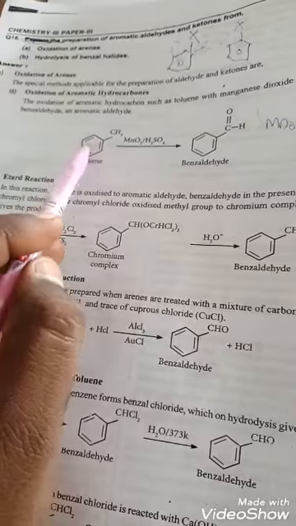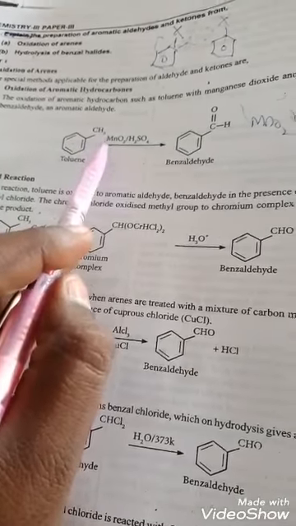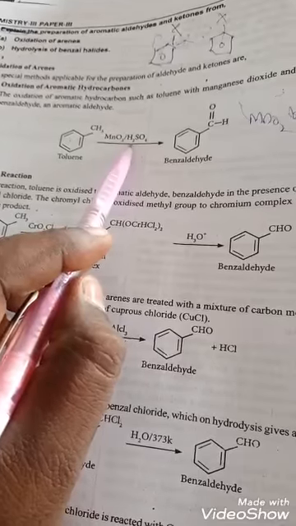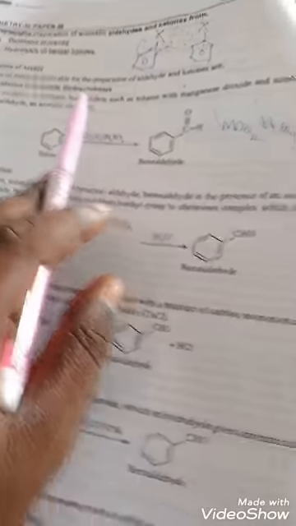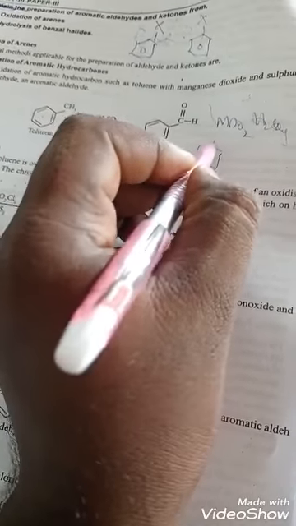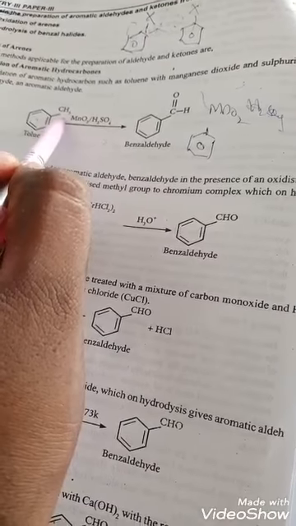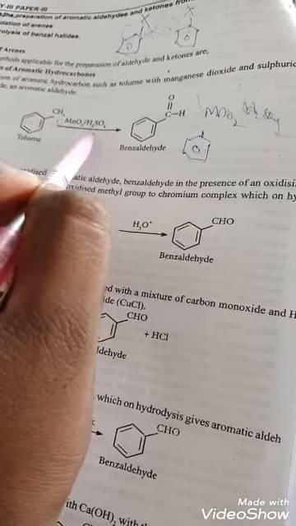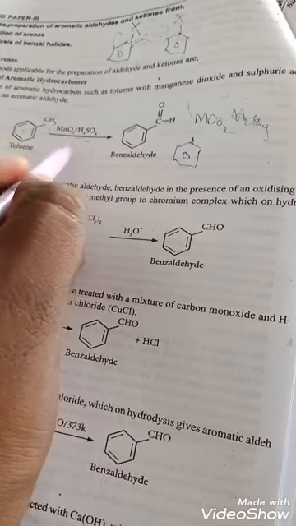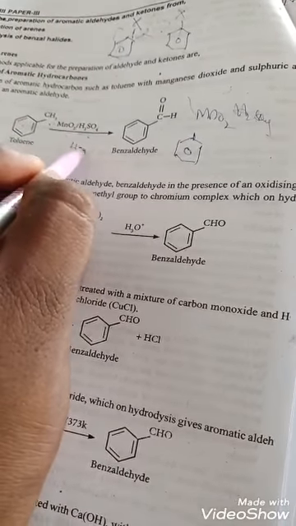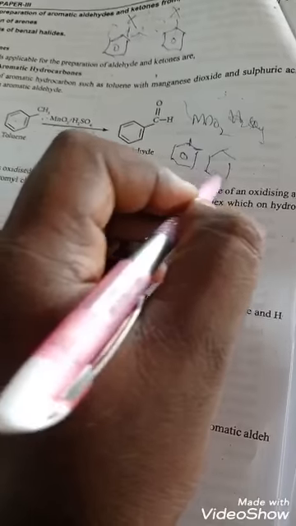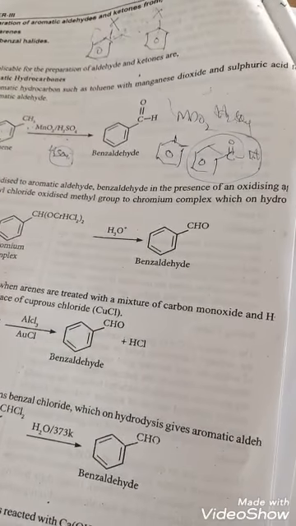First we take toluene, C6H5CH3. In the presence of manganese dioxide and sulfuric acid, H2SO4, these two combine, and the CH3 is converted to CHO. That is called benzaldehyde.